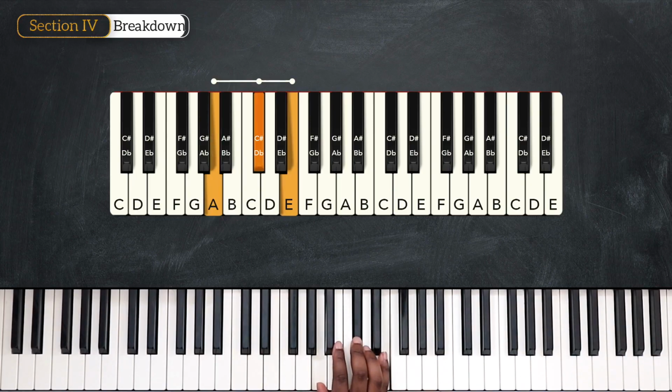To play A minor, take down the third by one half step, so C sharp becomes now natural C. A, C, and E, that's the notes for A minor. Let's keep going. Now take down the fifth by one half step to play A diminished.